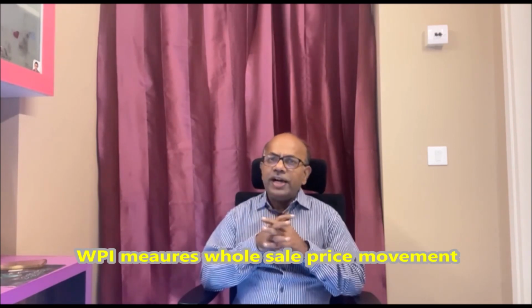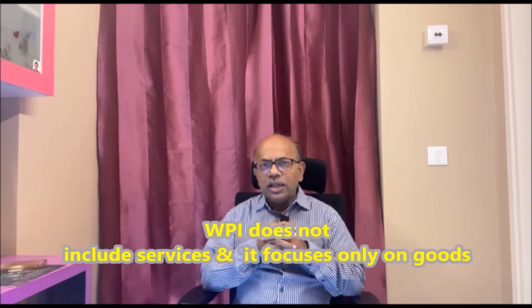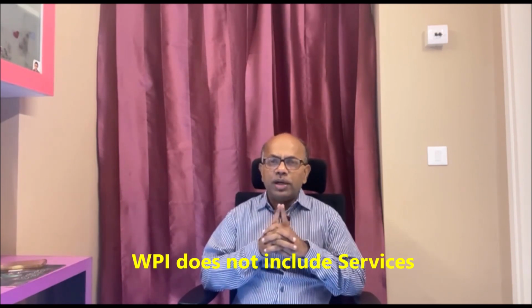The second is the Wholesale Price Index or WPI. WPI measures the inflation based on the prices at wholesale level, the price at which retailers buy the products from the wholesalers. WPI considers factors like transportation cost and retail markup. WPI does not include services. It focuses only on goods. This is very important to note.